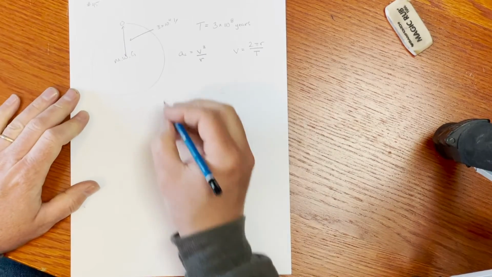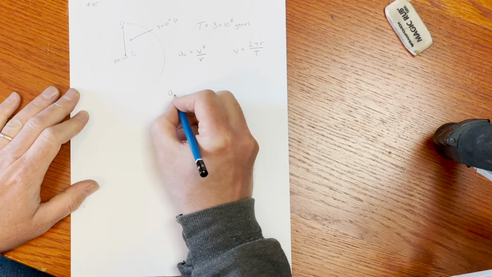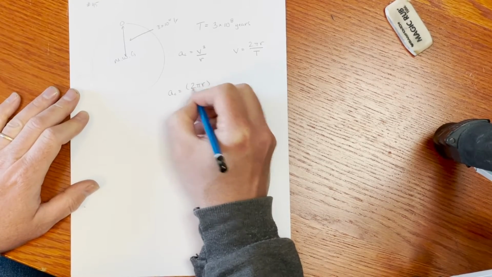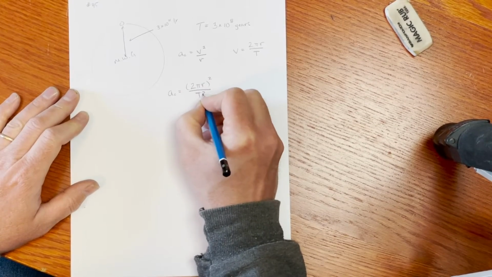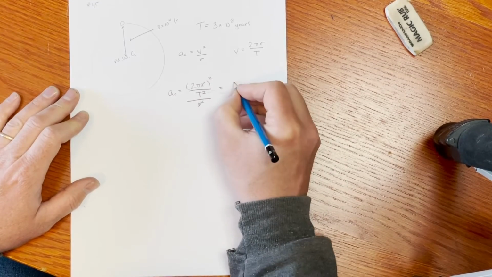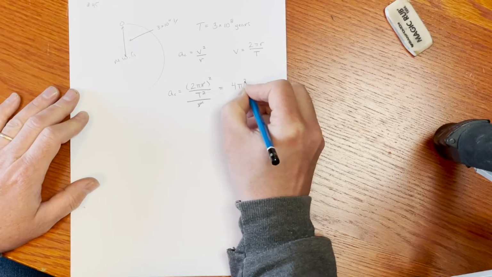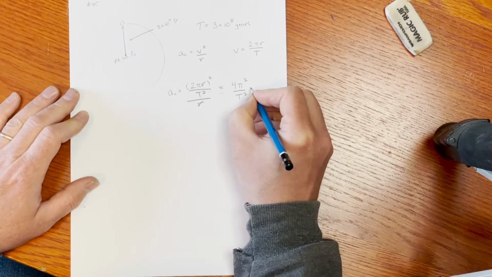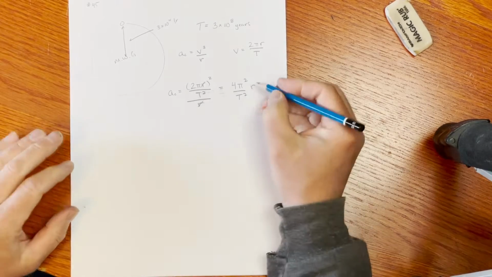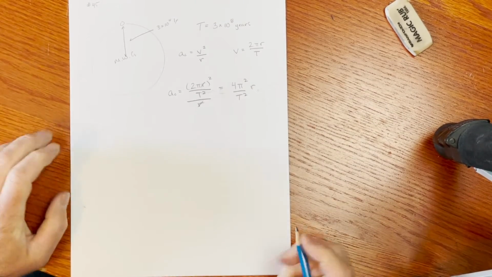And I'm going to go ahead and combine those two things, and I get the centripetal acceleration is just 2 pi r squared over t squared divided by r. And I'm going to cancel out one of those factors of r, and I'm going to get 4 pi squared over t squared times r. So that's my centripetal acceleration. And I know what r is, I know what t is, I can figure this out.